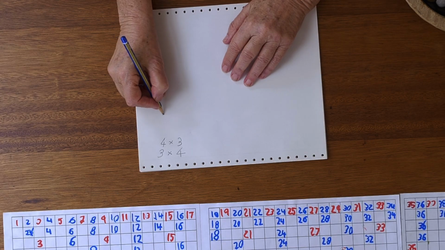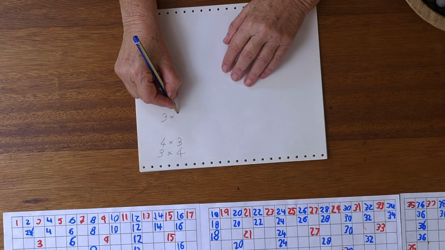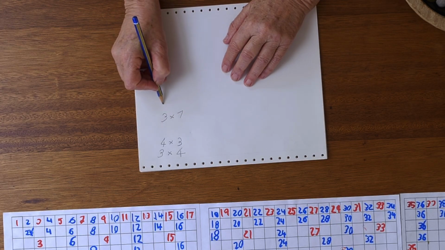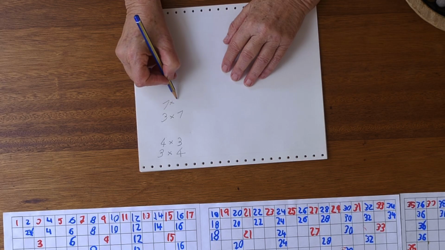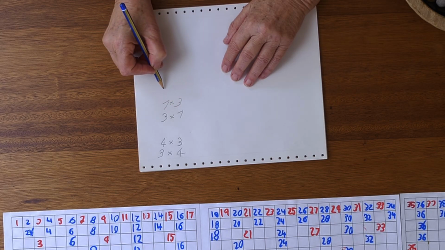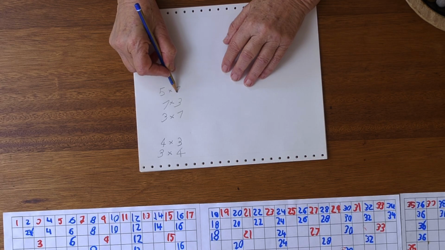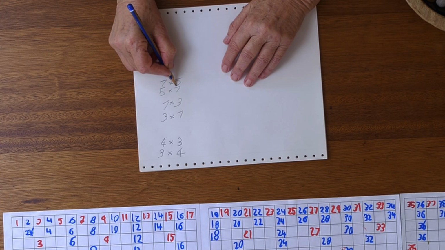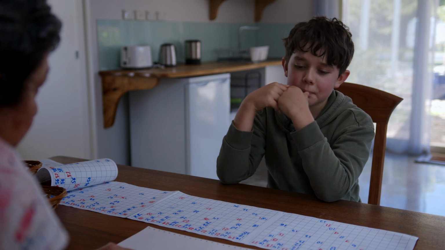So if I say 3 lots of 7 and I don't like it, I could also make it 7 lots of 3. If I say 5 lots of 7, I don't like that as much as 7 lots of 5. What about you? What do you think? I think that's a pretty good idea.